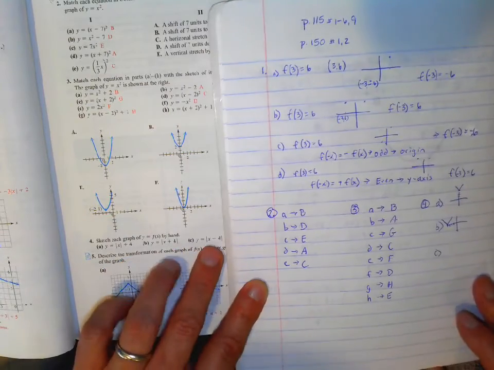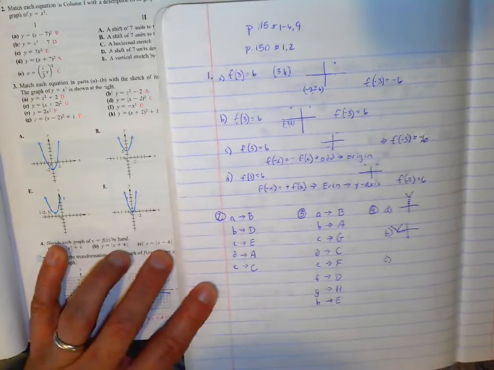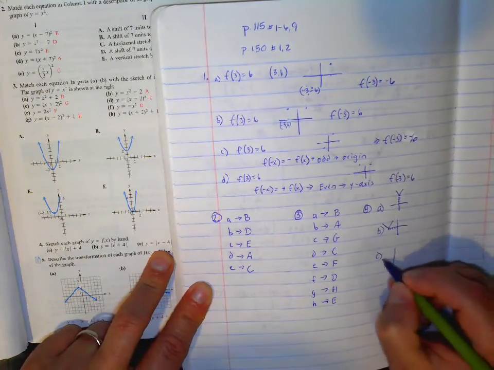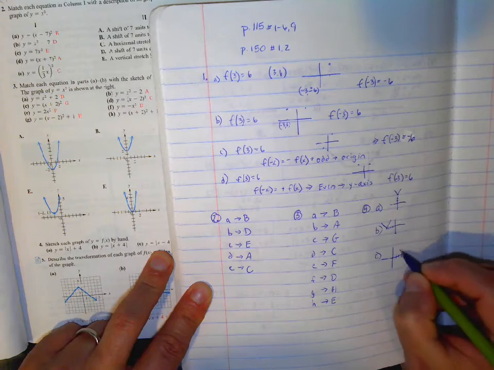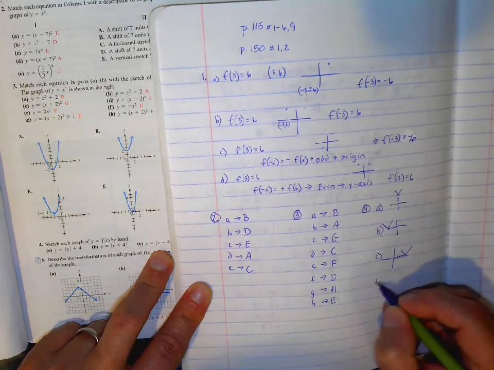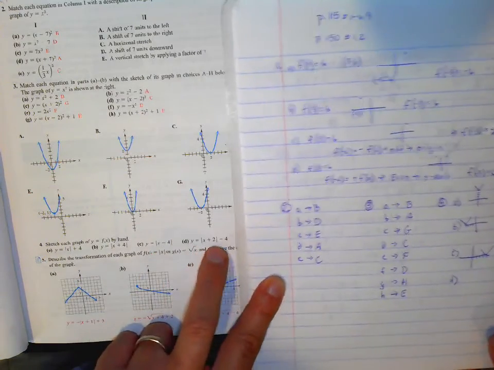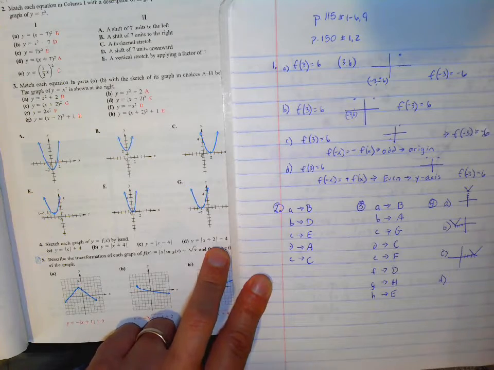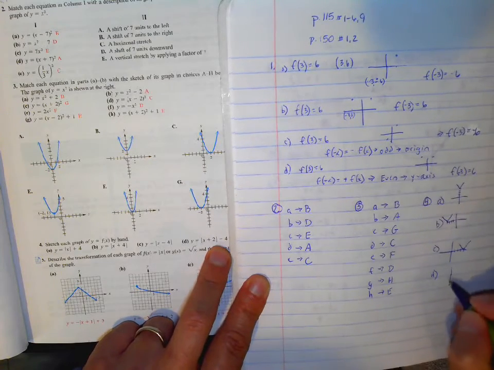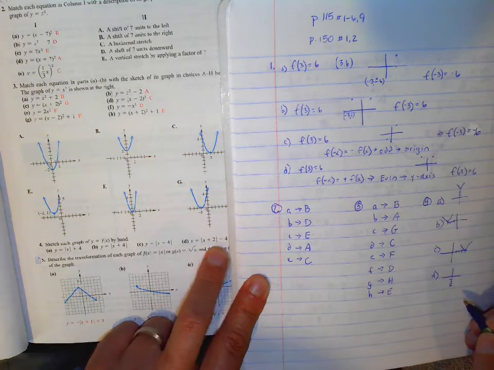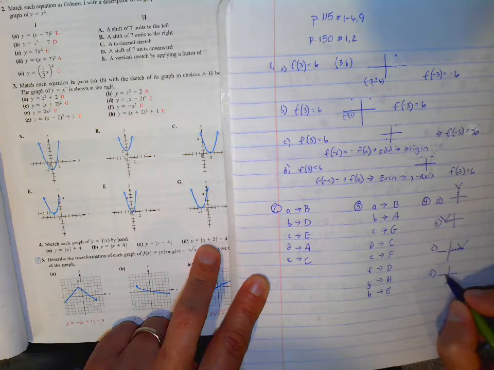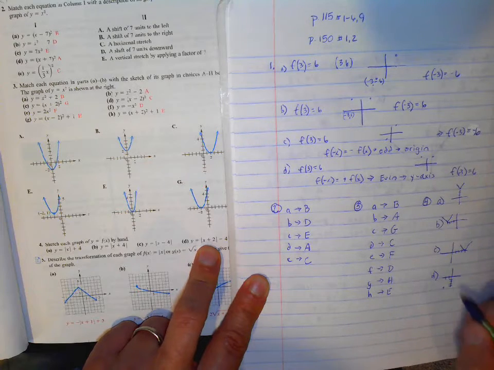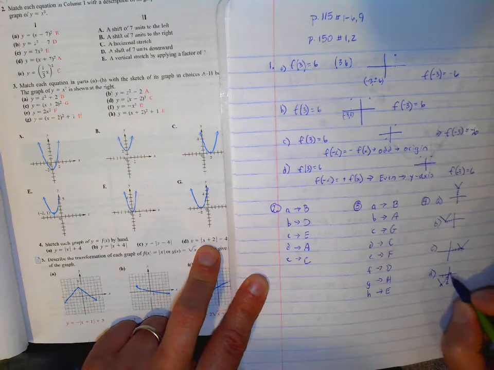Part C, minus 4 on the inside, moves it right 4. D, okay, D is doing two things, going down 4, and plus 2 makes it move left 2, so there's my vertex, and it's still opening up.